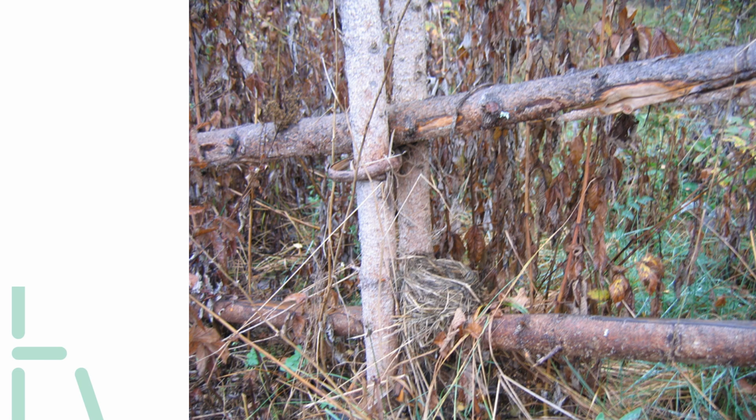In pasturing, you need these fences, and the traditional type of fences that we used to use were also benefiting birds. We built this traditional fence in Mustiala years ago, and already the first summer we had birds building their own nests on these wooden fences.